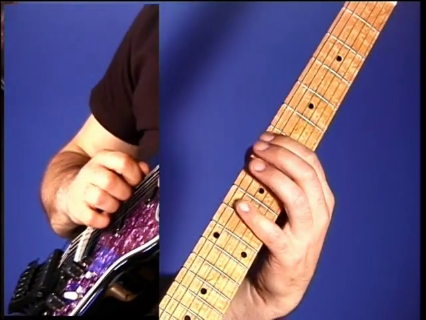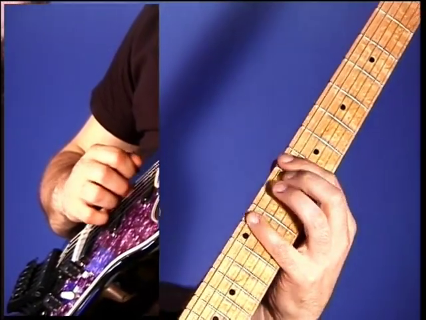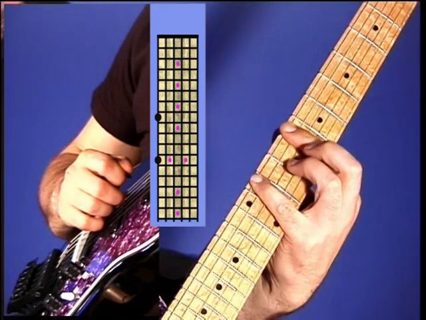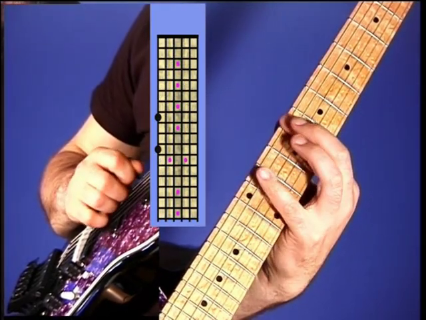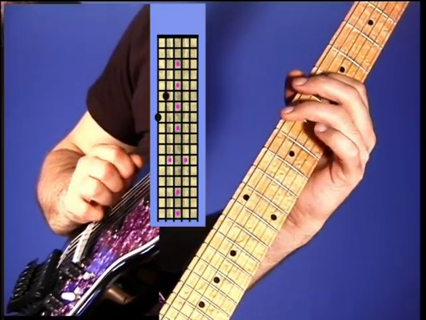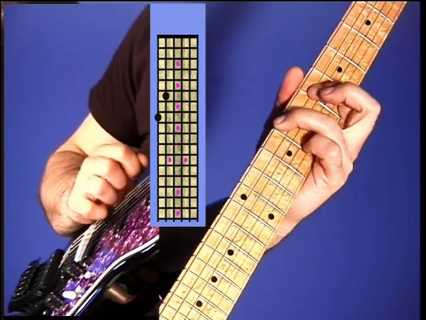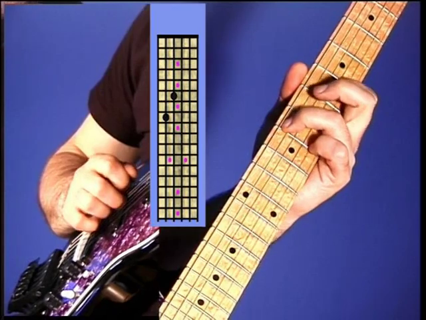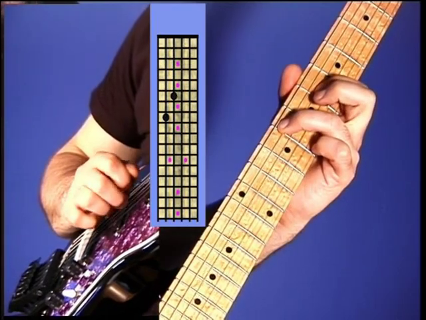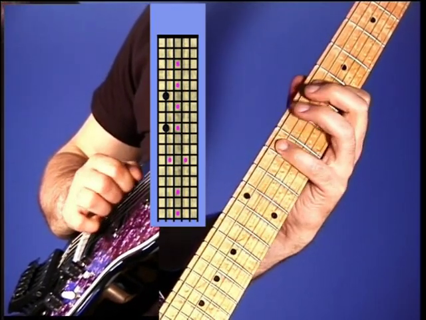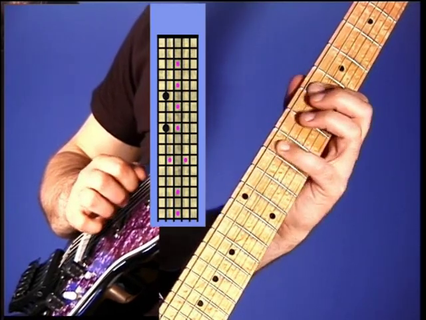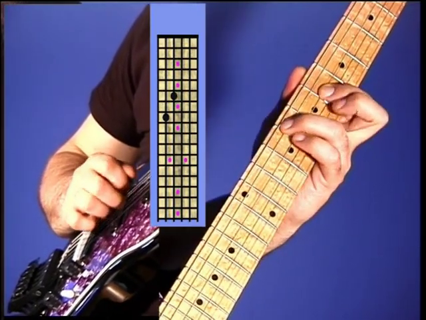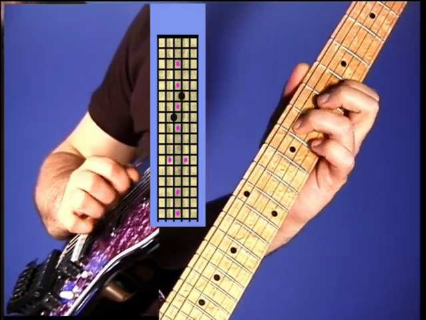Now a minor third. This is a third here, so this is a minor third on 1 string. Across 2 strings, this is a minor third. Minor third on 1 string, minor third across 2 strings.